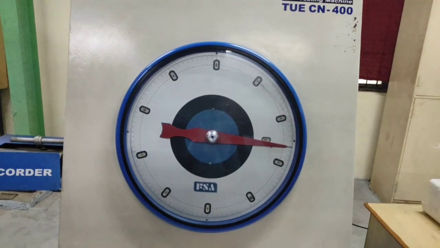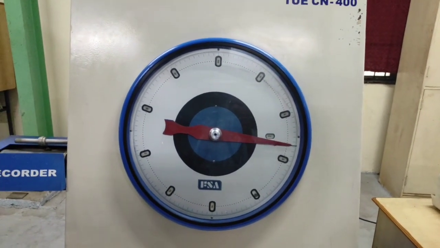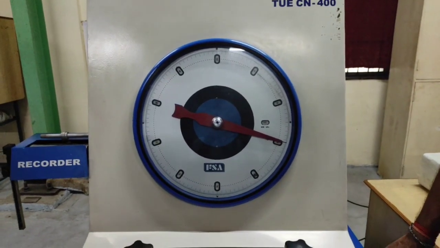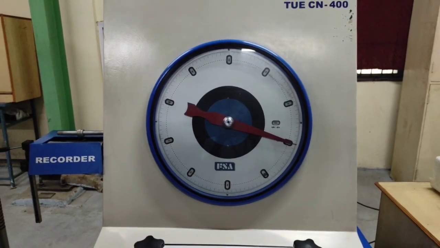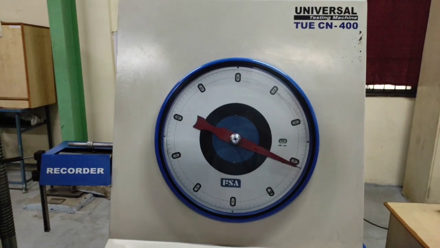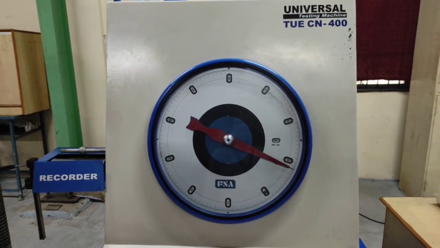In order to note the ultimate point, the red needle will stop at a particular location. Once the red needle stops at a certain point, that refers to the ultimate point of the specimen.